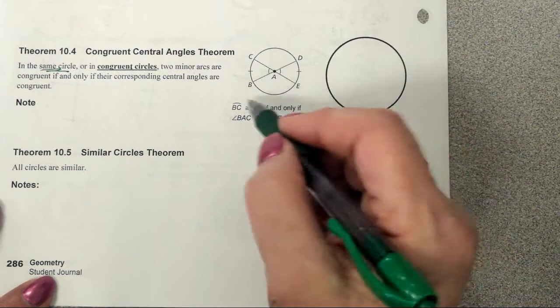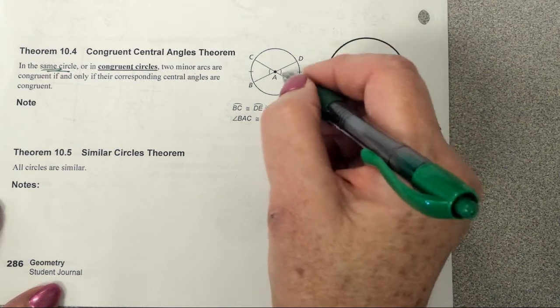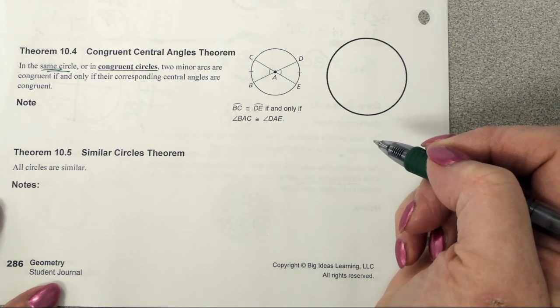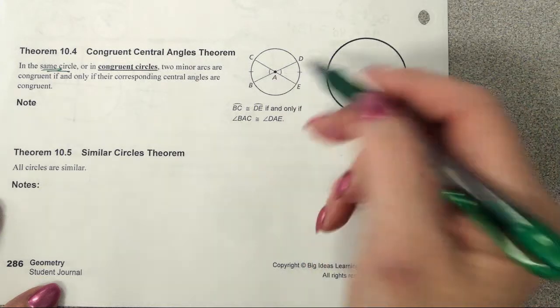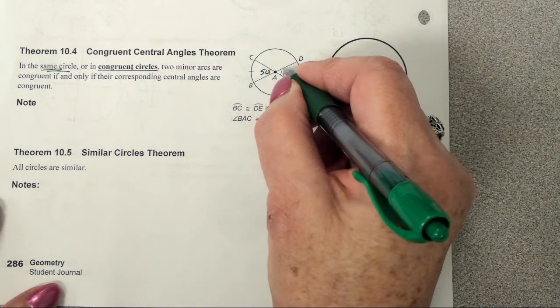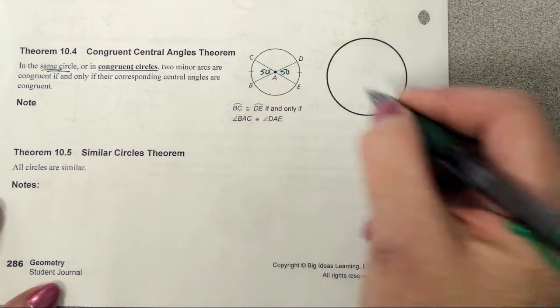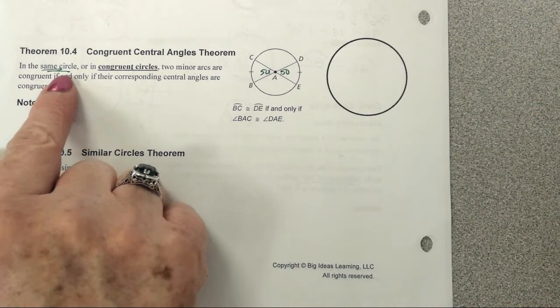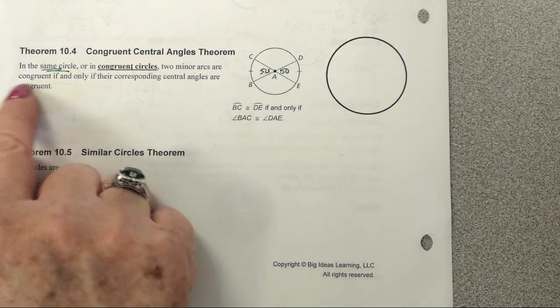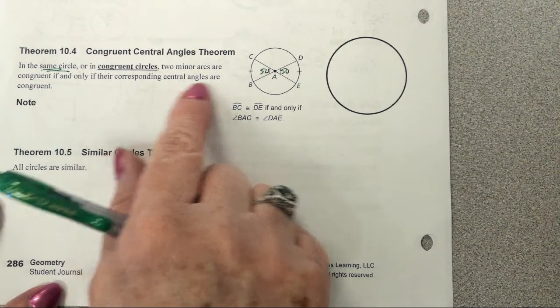So in this circle, what kind of angles are those that they've highlighted? Vertical angles. So if this angle is 50 degrees, we know this angle is 50 degrees. So it says in the same circle, 2 minor arcs are congruent if their corresponding central angles are congruent.